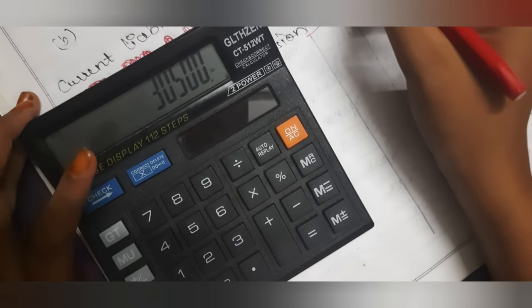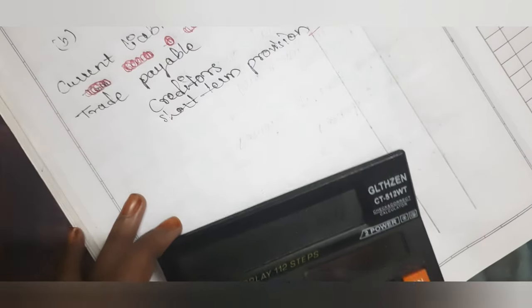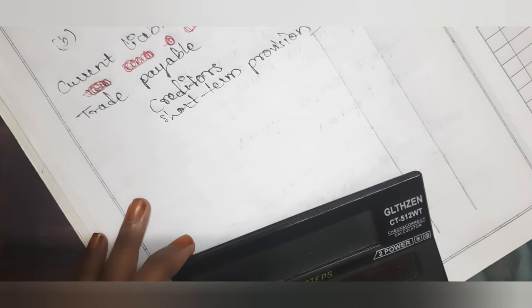Now what you need to do? From this, you need to minus this. Please do the calculation.